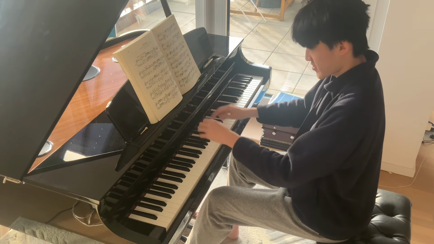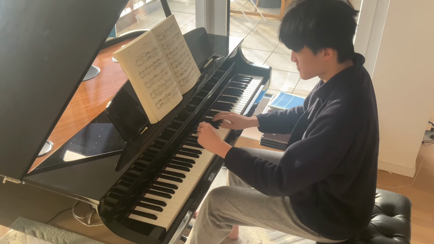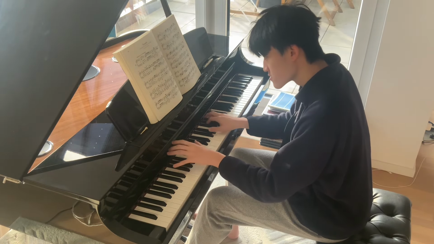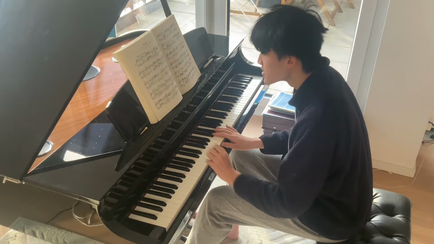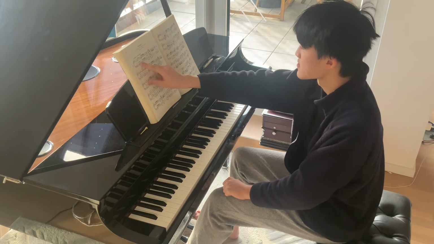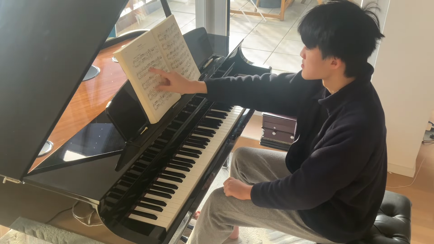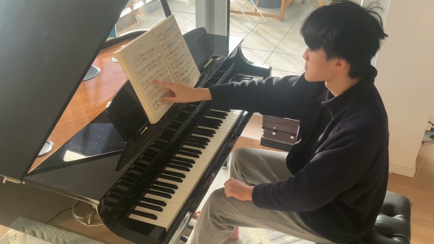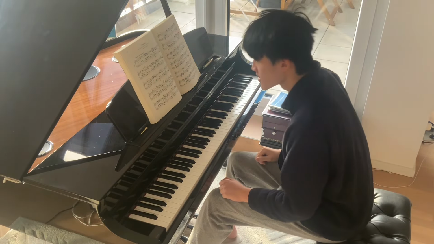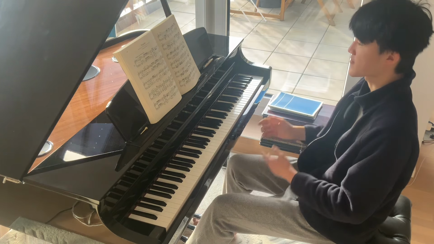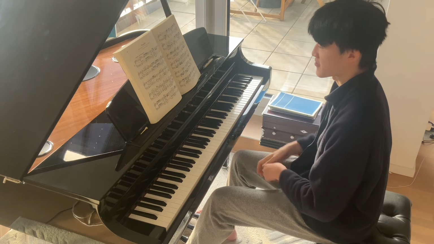The same up to that point, and then there's the cadence finally. So this whole phrase, 16 bars, right? 16 bars of phrase, and it's a great opening.